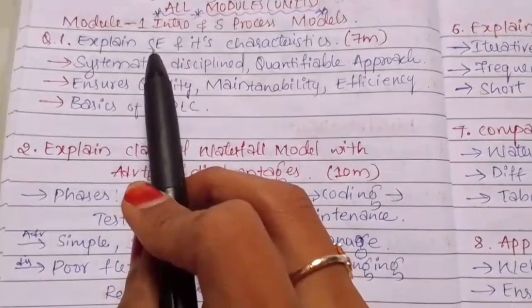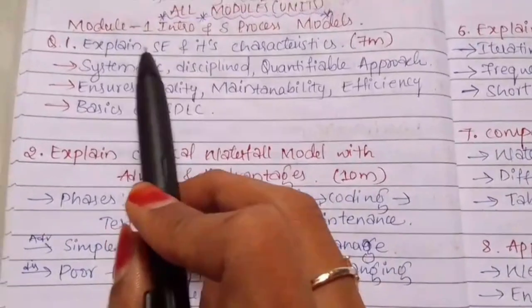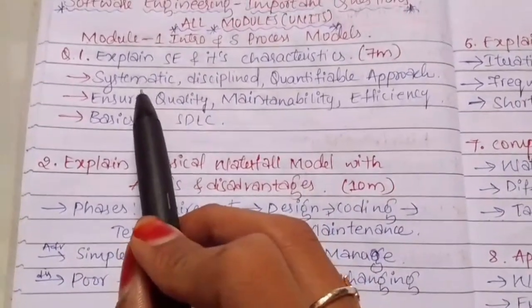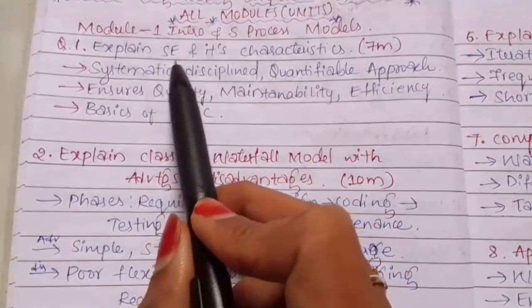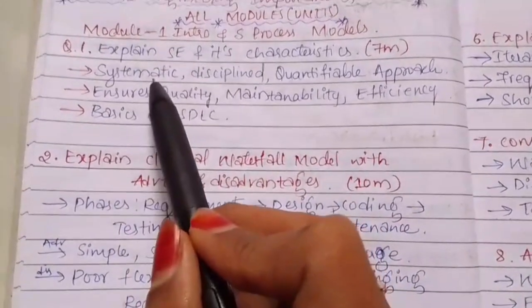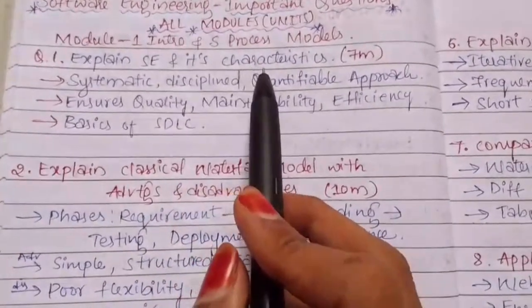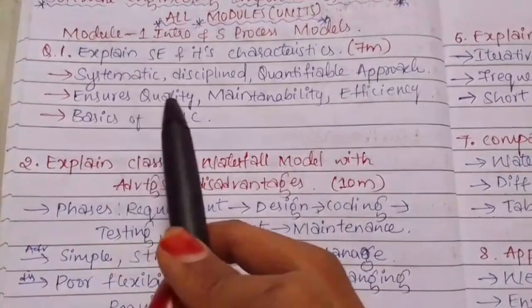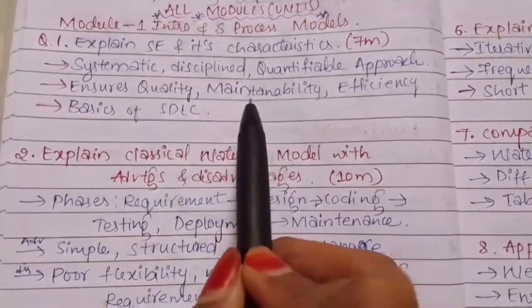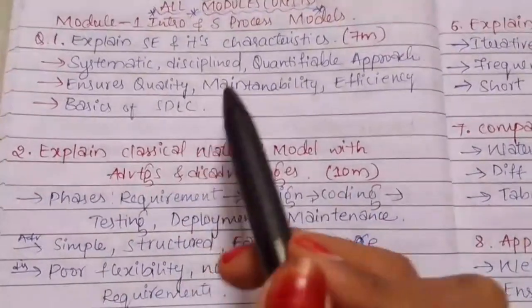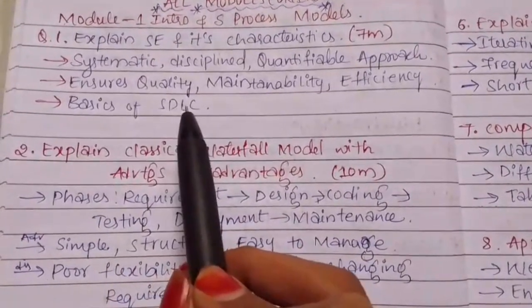Software engineering, you have to define the meaning of software engineering for this question. That is, software engineering is a systematic, disciplined and quantifiable approach. This is the meaning of software engineering. You have to elaborate it and write it and explain its characteristics. It ensures the quality, maintainability, efficiency. You have to mention these characteristics, write 2-3 more, and the basics of software development life cycle.